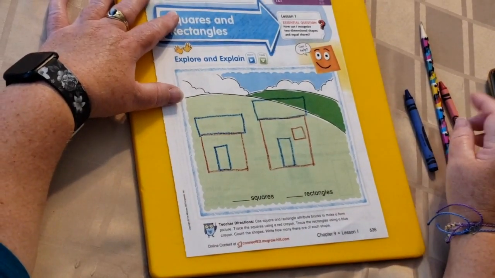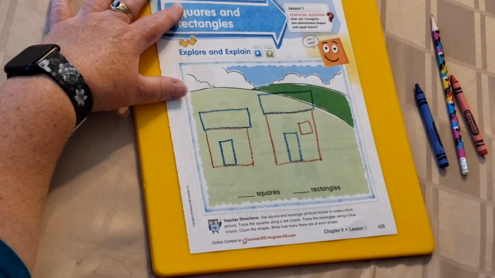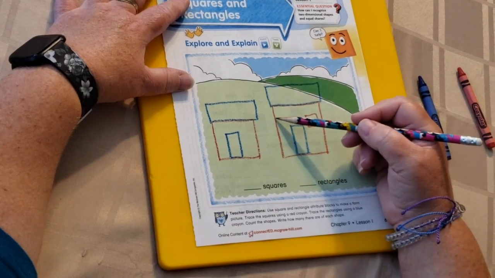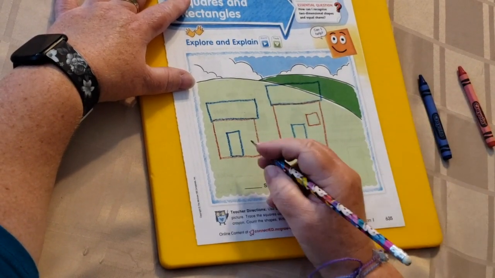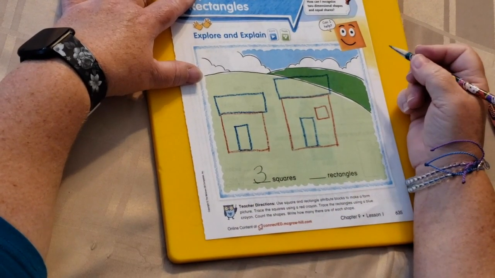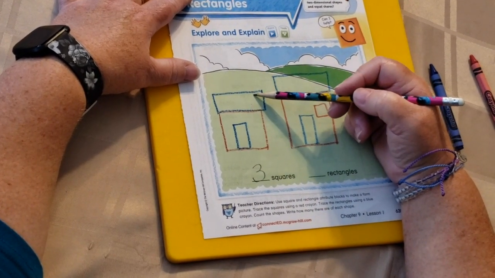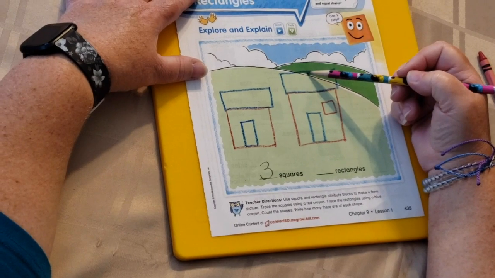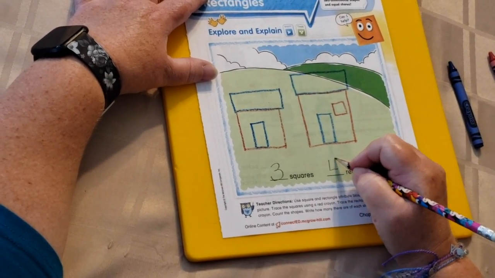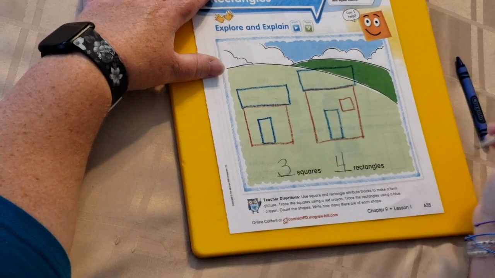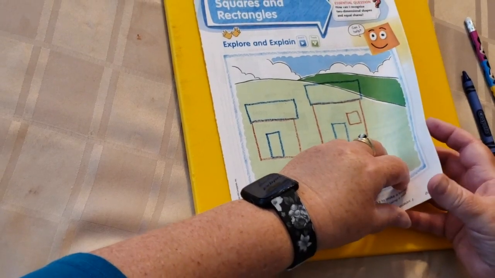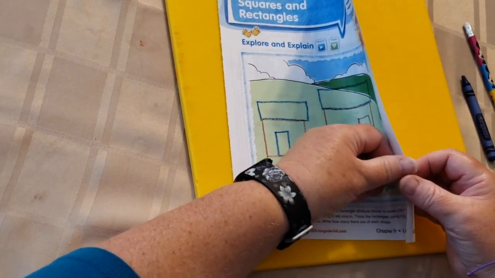Now we are to count how many squares did we make. So here we go. 1, 2, 3. So I'll write a 3 here. And how many rectangles? 1, 2, 3, 4. Okay. Now I'm going to turn the page to go to the next part of our lesson.